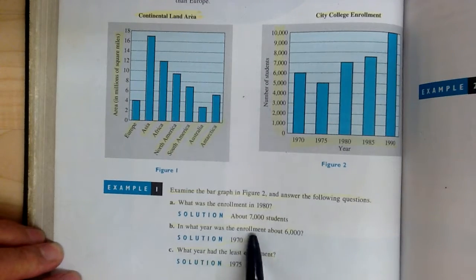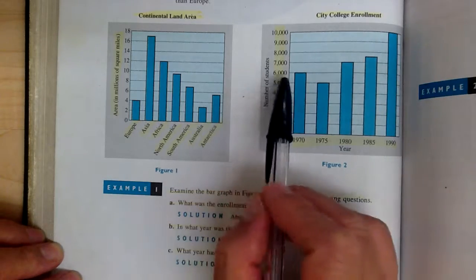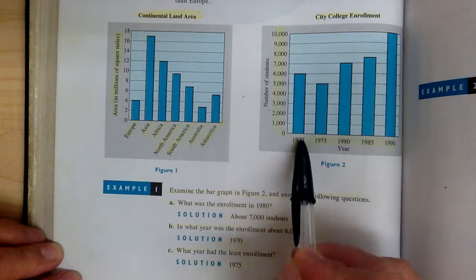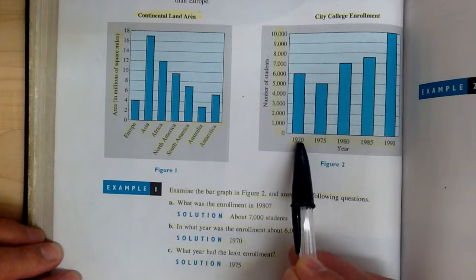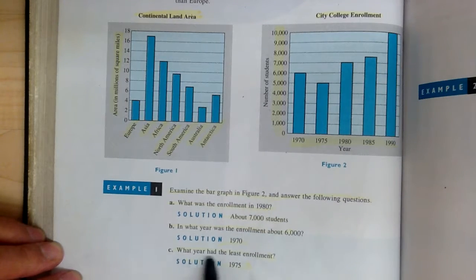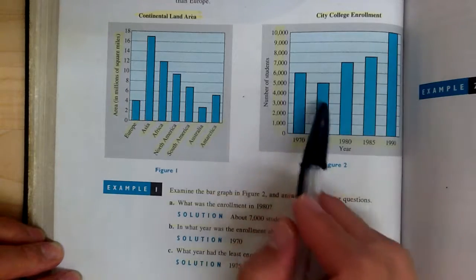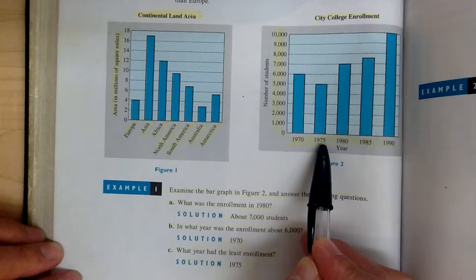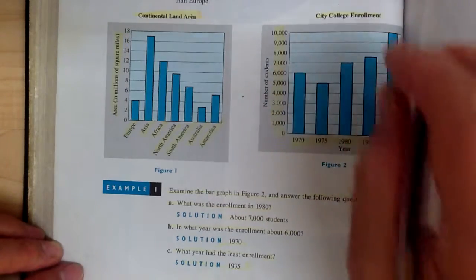In what year was the enrollment at 6,000? So you go to 6,000 and go across. So the year would be 1970. Okay, and C, what year has the least enrollment? If you look over here, this is the least, right? This one is least, and the year would be 1975. Okay, and you go to D.